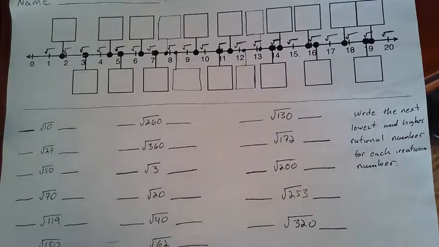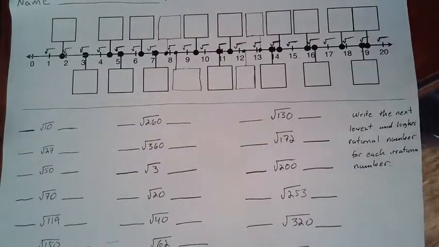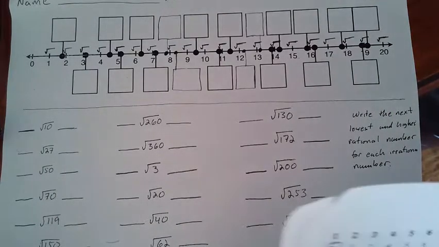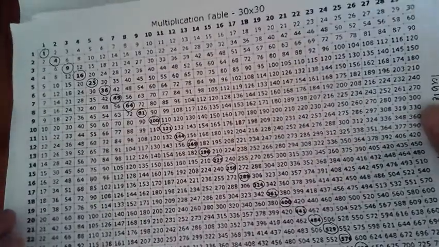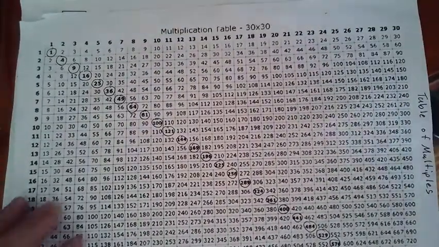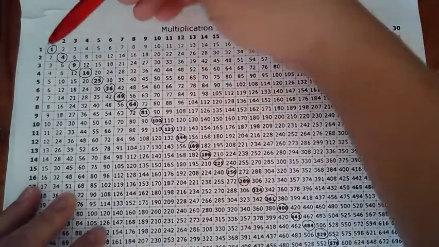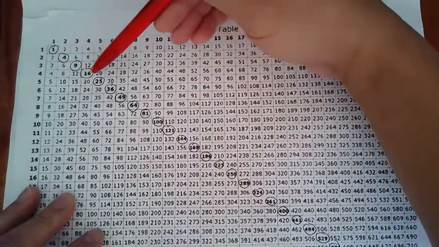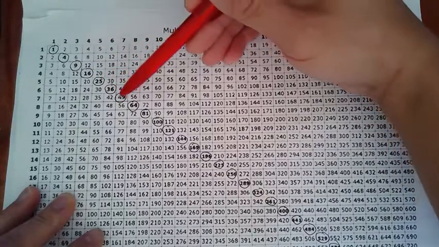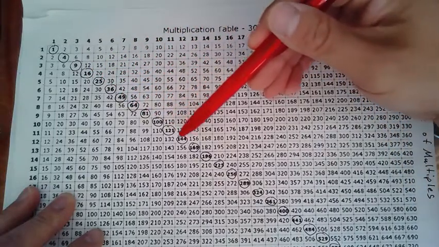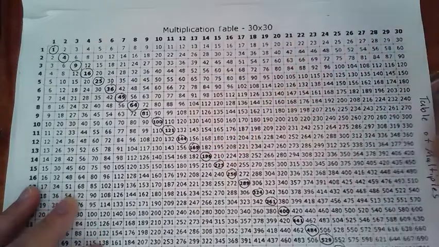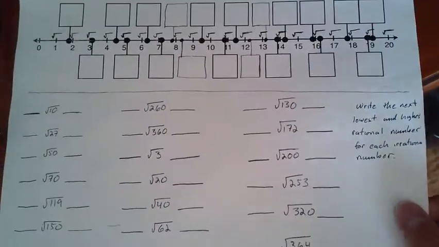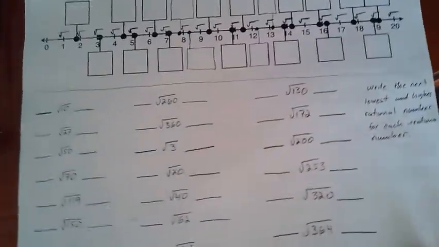Okay, so for this worksheet, probably the most useful thing is the flaps with the perfect squares, okay? I don't have that with me right now, so I'm going to use the multiplication table. You'll notice in your multiplication table in your notebooks that there's a diagonal line of bold numbers, okay? I've gone ahead and circled them here, and that's what we're going to use to help us do this, or that page with the flaps in your notebook.